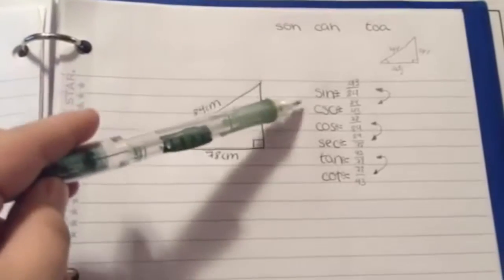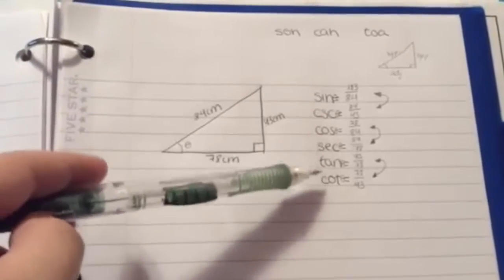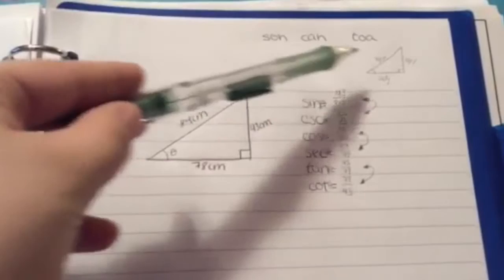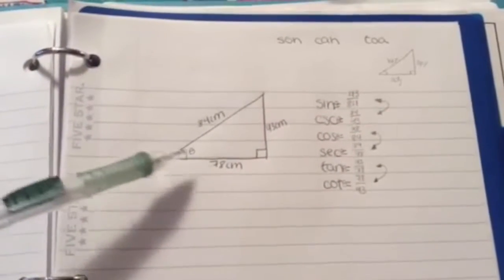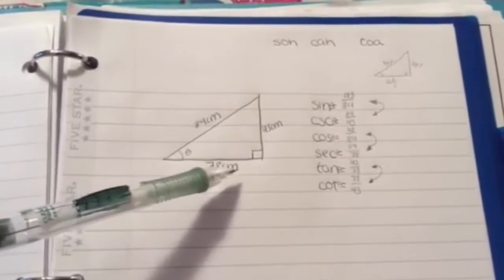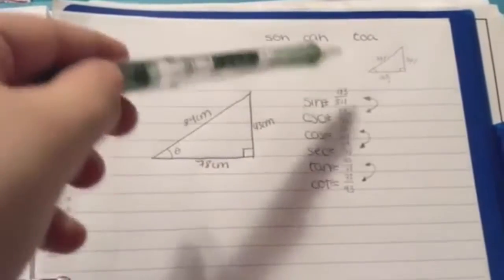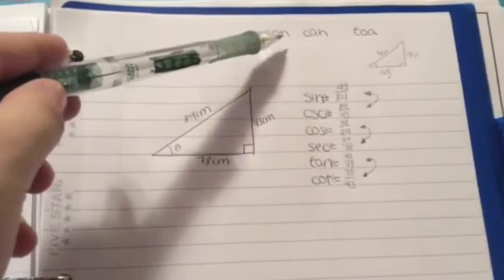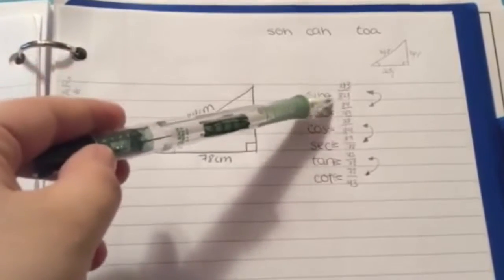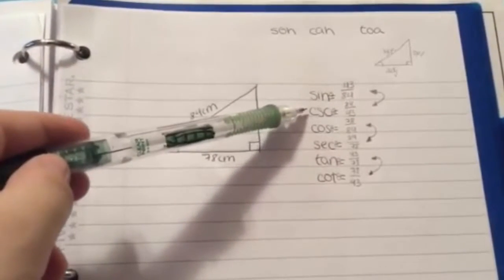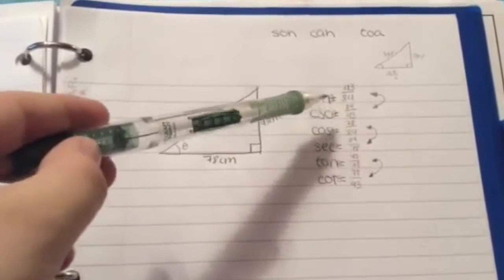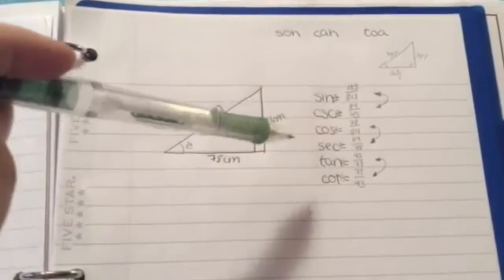We're going to find sine, cosine, tangent, and their inverses by using SOHCAHTOA, and this is a triangle. We're going to base it on this angle, so this is the adjacent, this is the opposite, and this is the hypotenuse. Sine will be opposite over hypotenuse, which is 43 over 84, and their inverse is cosecant, which you just flip the numbers.